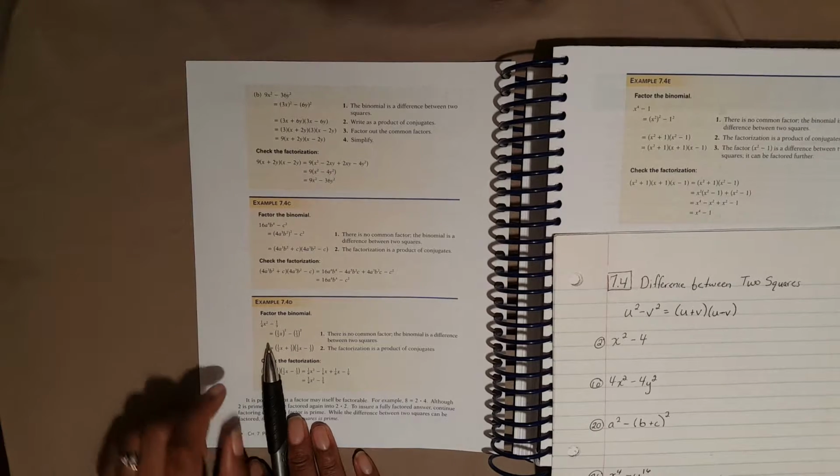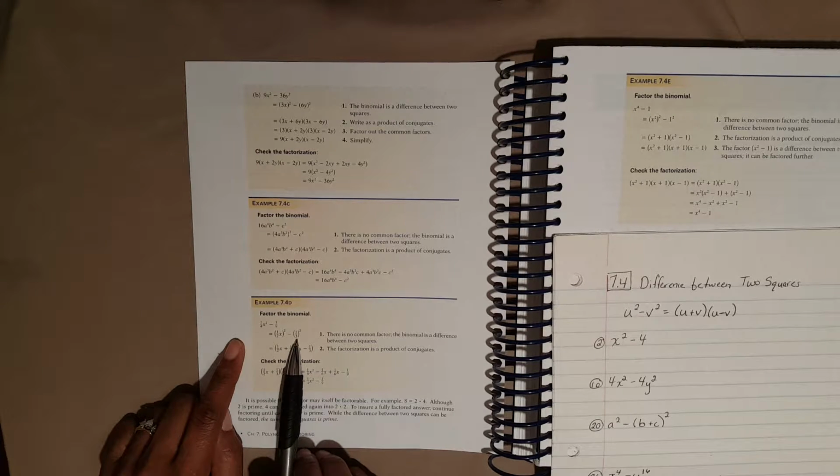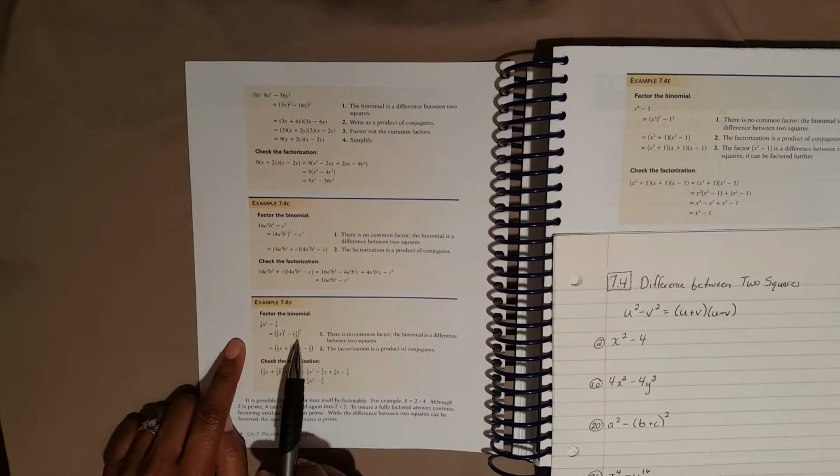The same can be done with fractions. We're still just taking the square root of each fraction. So the square root of 1/4 x squared is 1/2 x. The square root of 1/9 is 1/3. With the fractions, we know the square root of 1 is 1, and the square root of the denominator, in this case 4, is 2, and the square root of 9 is 3. And then you write it out in the same format: 1/2 x plus 1/3 and 1/2 x minus 1/3.